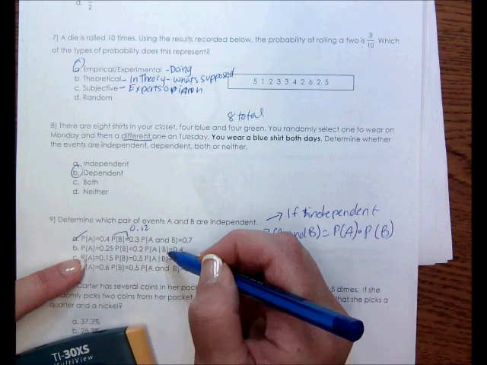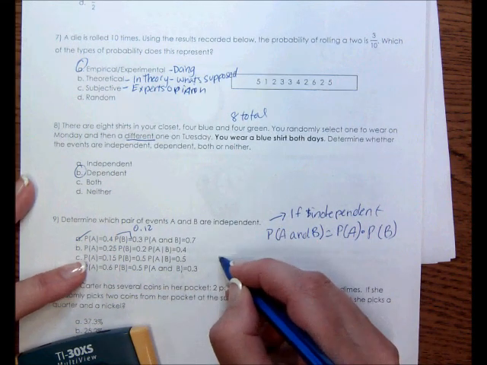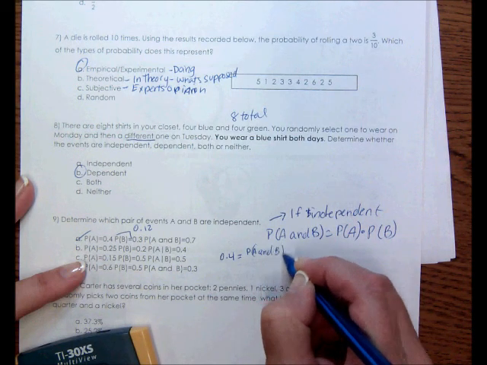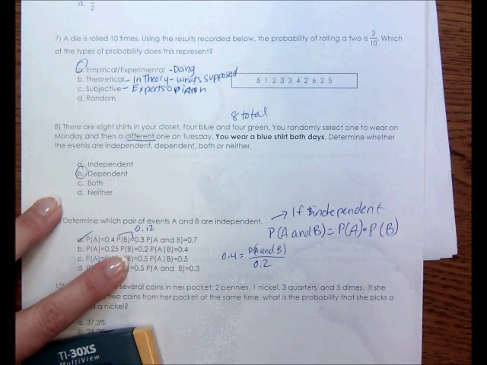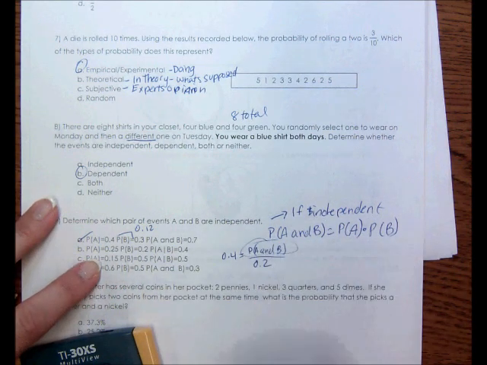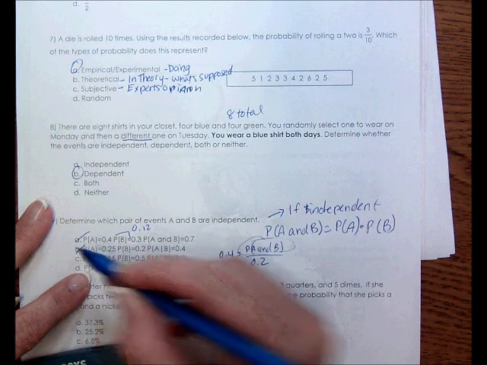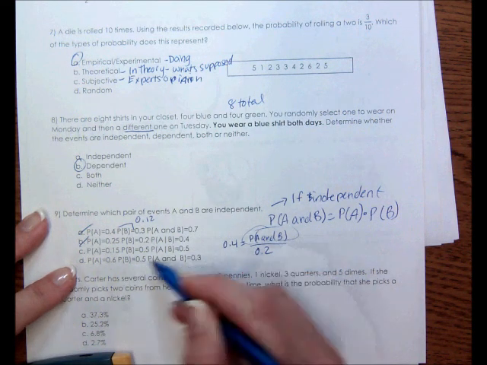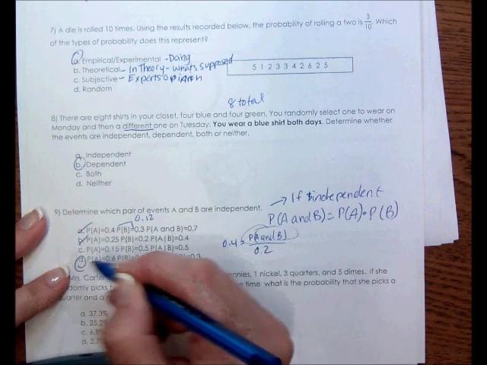Here I have to actually solve for the probability of A and B. So in this situation, I would have 0.4 is equal to the probability of A and B divided by the probability of B, which is 0.2. So in this case, it's 0.4 times 0.2, 0.08. And then when I multiply 0.25 times 0.2, I get 0.05. So that's not the case. And this situation is the same type of one. Let's go on down and see if we can quickly do this. So 0.6 times 0.5 is going to be 0.3, and so that's the independent one.